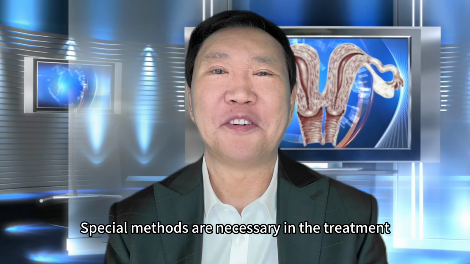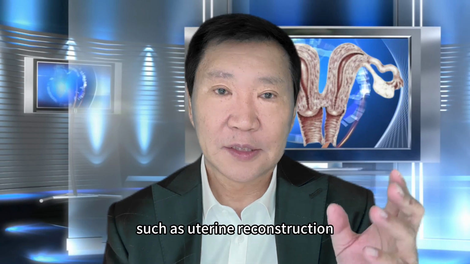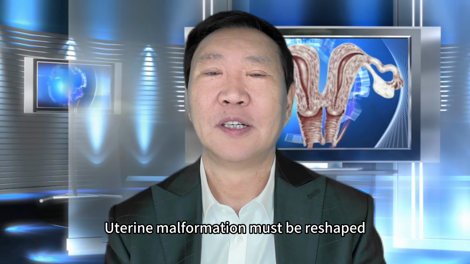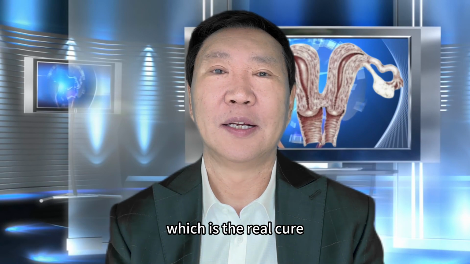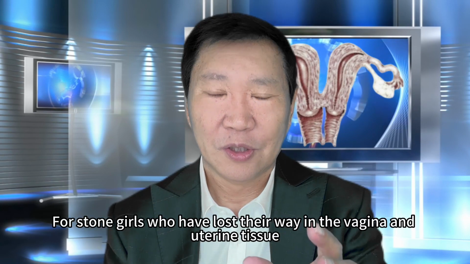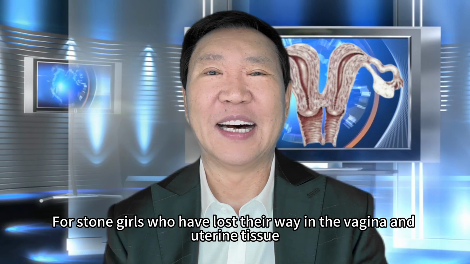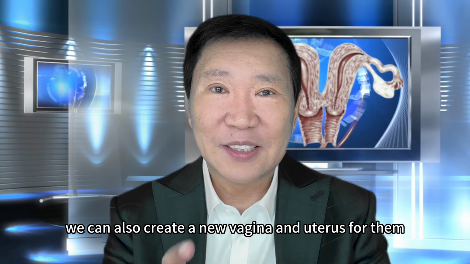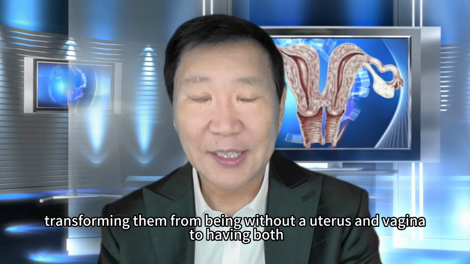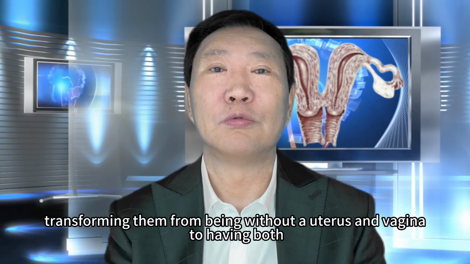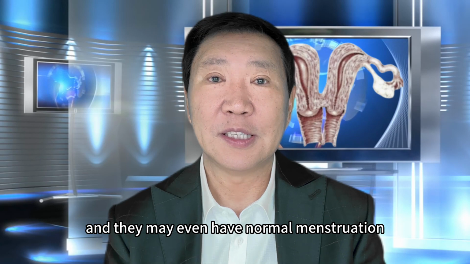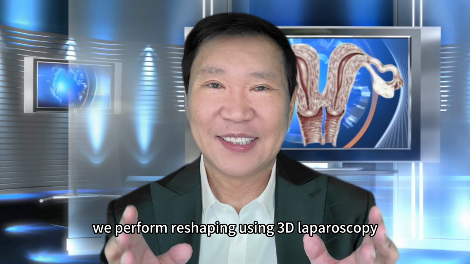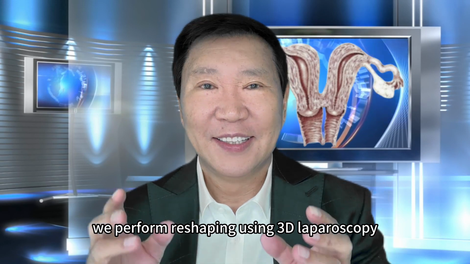Special methods are necessary in the treatment, such as uterine reconstruction. Uterine malformation must be reshaped to achieve a normal uterine form, which is the real cure. For stone girls who have lost their way in the vagina and uterine tissue, we can also create a new vagina and uterus for them, transforming them from being without a uterus and vagina to having both. And they may even have normal menstruation. For other malformations, we perform reshaping using 3D laparoscopy.